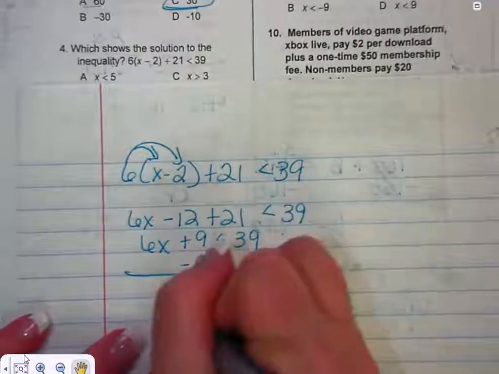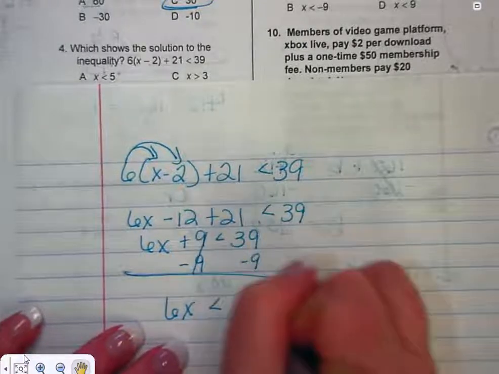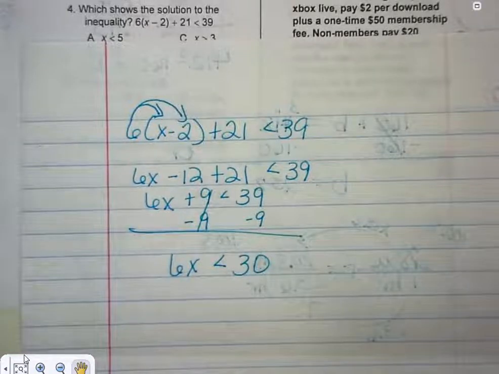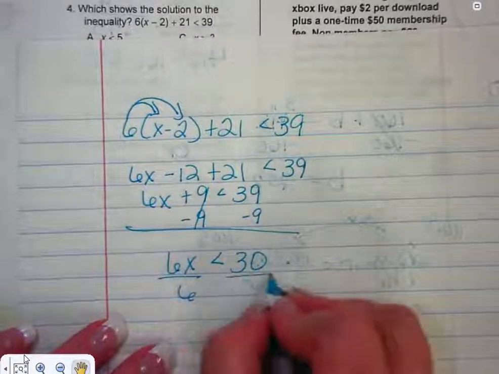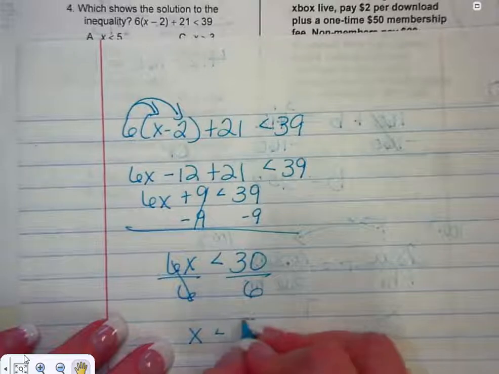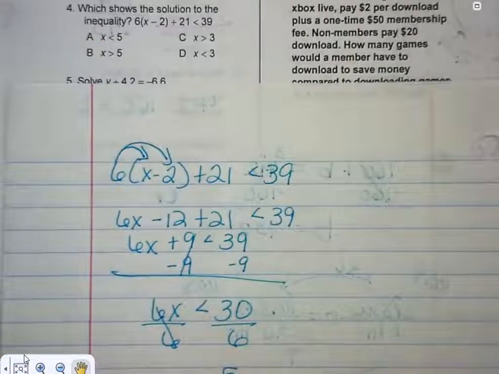I feel like we need to do a lot of 2-step equations over the next week. 6x is less than 30. Now what? Divide both sides by 6, and x is less than 5. X is any number that is less than 5. So our answer is A.